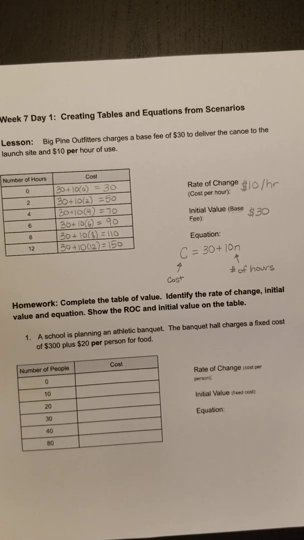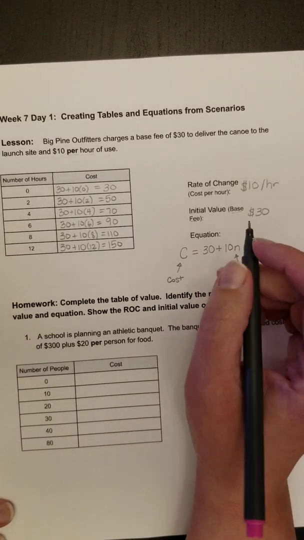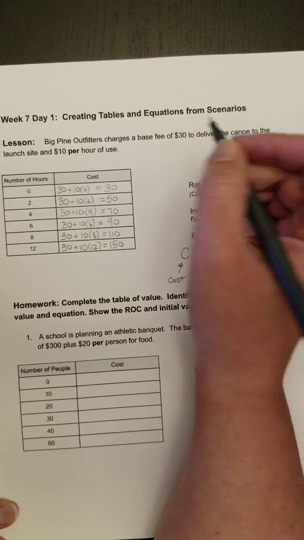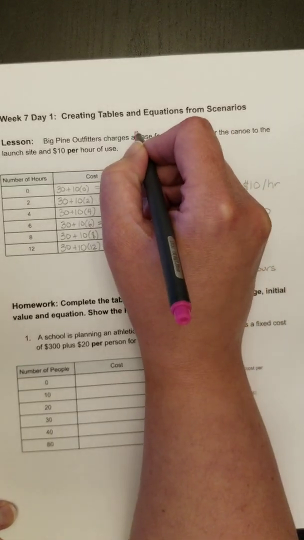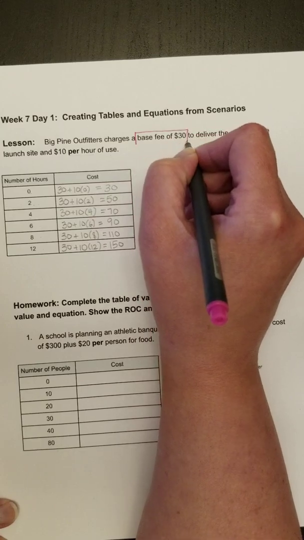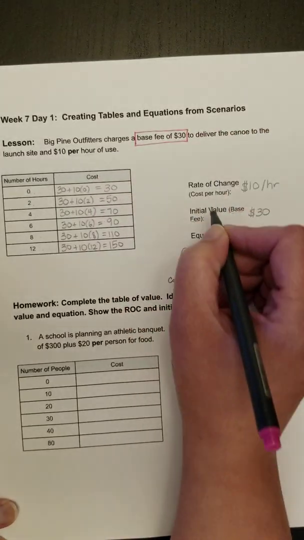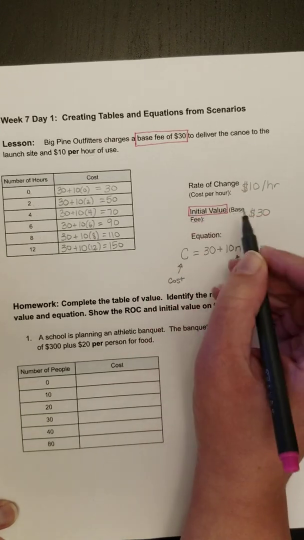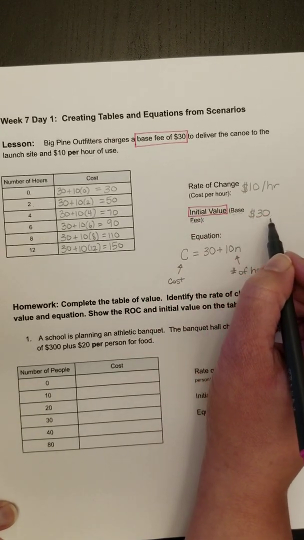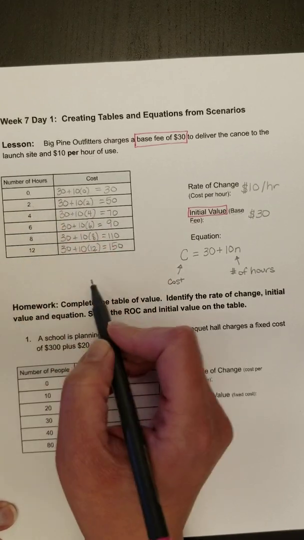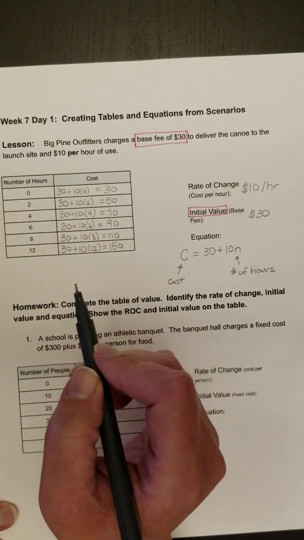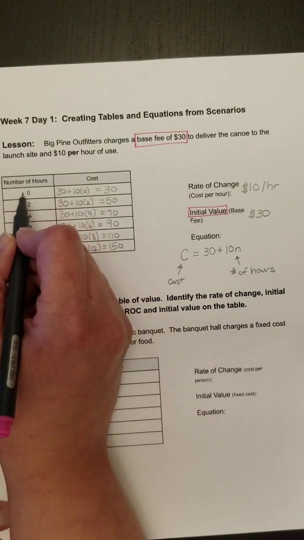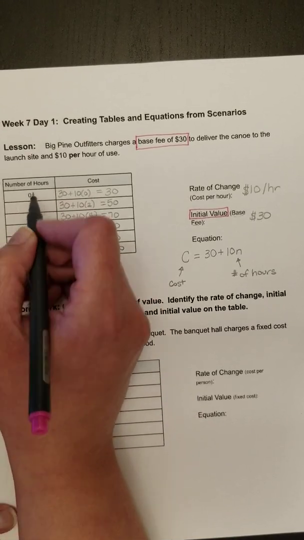We're going to start with this initial value. So I want to really kind of highlight this. The initial value was the base fee. So my initial value here, we said that that was the base fee of $30. Where do we see that in the table? The initial value is always when it starts at 0.